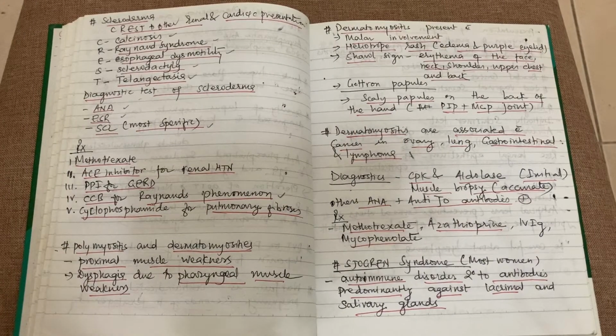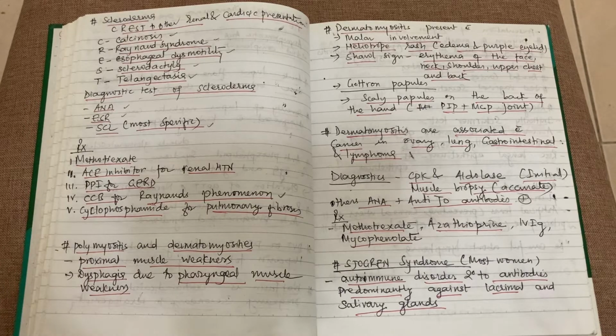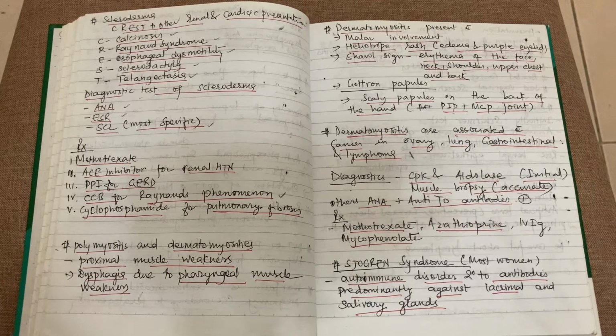Continue with lesson 13. Scleroderma has CREST. This is what you have to remember. They have calcinosis, R for Raynaud's syndrome, E for esophageal dysmotility, S for sclerodactyly, T for telangiectasia. Diagnostic test for scleroderma is ANA, ESR and SCL. SCL is the most specific test. And the treatment for scleroderma is methotrexate, ACE inhibitor for renal hypertension, PPI for GERD, CCB, that is calcium channel blocker for Raynaud's phenomenon, and cyclophosphamide for pulmonary fibrosis.